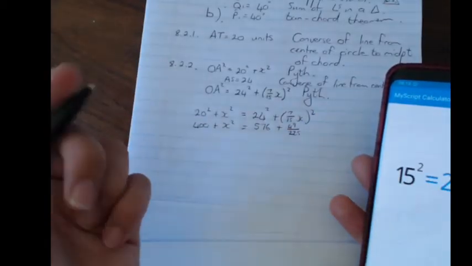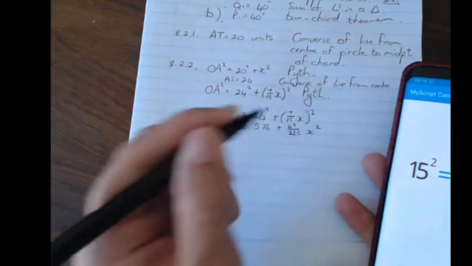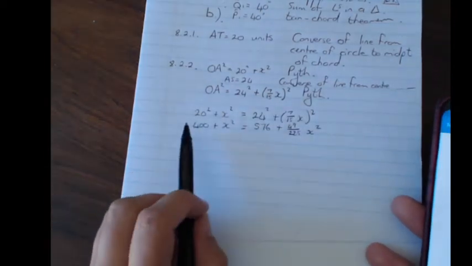Just want to make double sure. Yes, x squared.